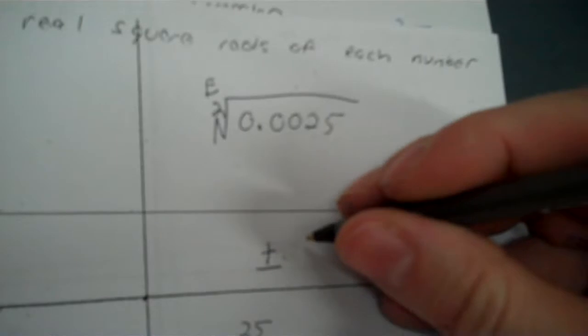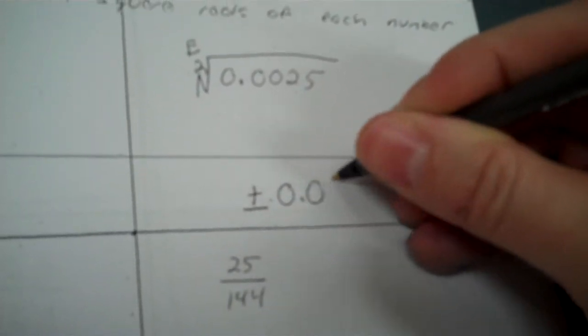And that's 0.0025. So I got 0.05. Pretty easy so far.